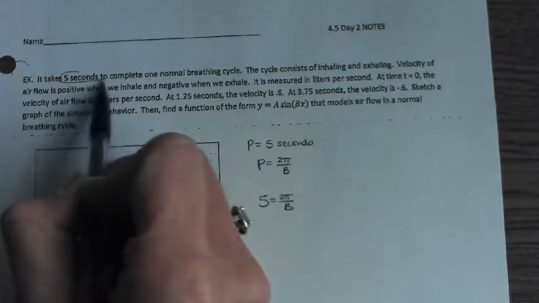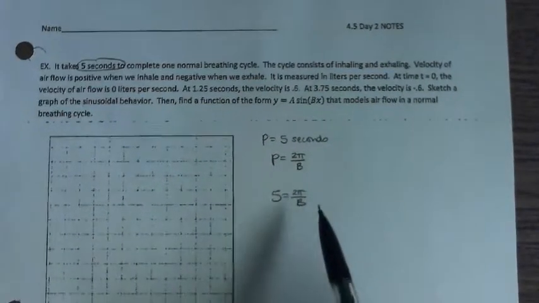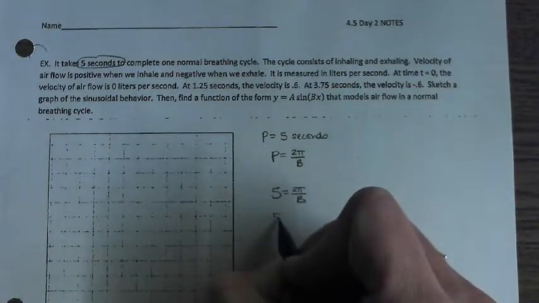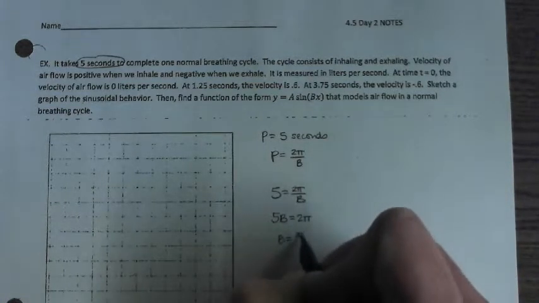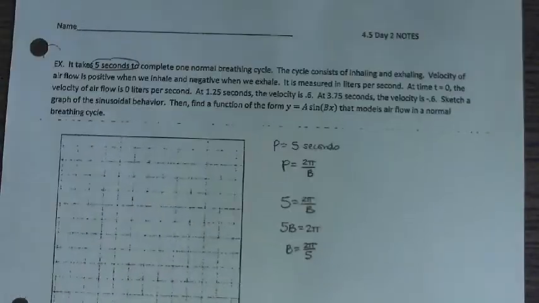So 5 seconds was our period. We're going to solve for b. So we multiply both sides by b. Divide by 5. Okay.